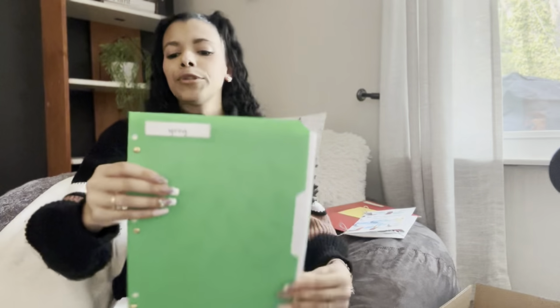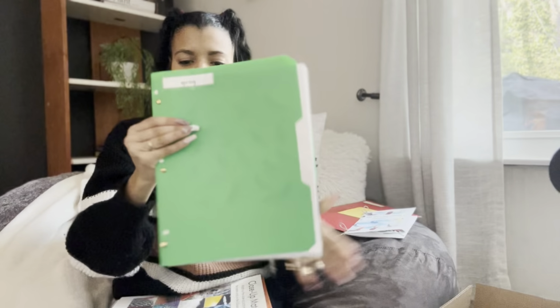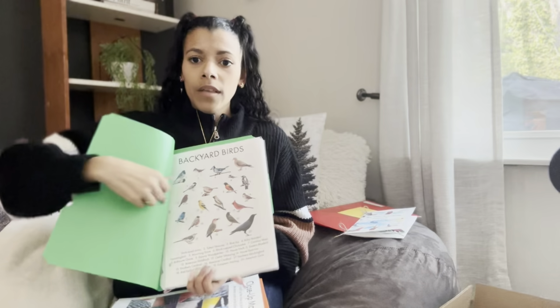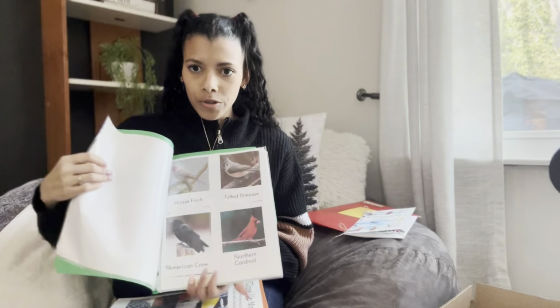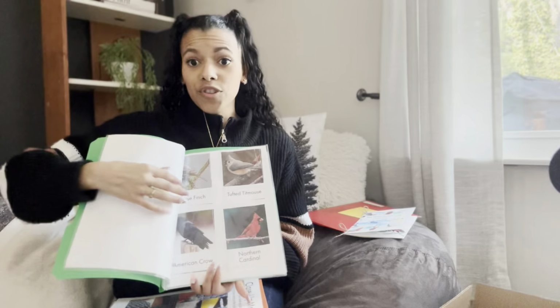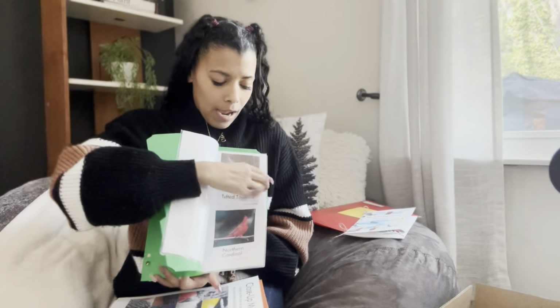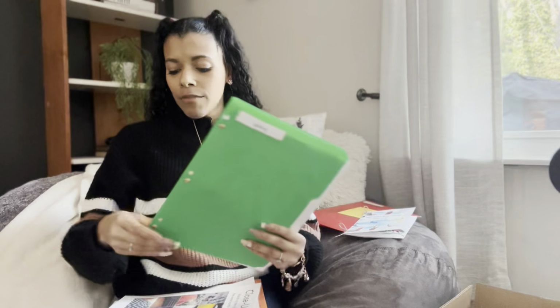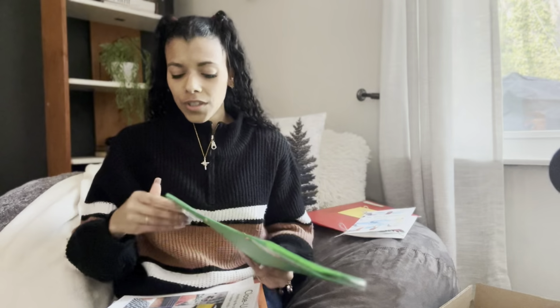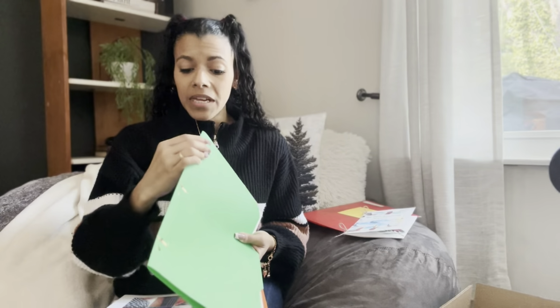Every season they have a folder. This is spring. I don't know if you can see it, but it's spring, and so they have all these backyard birds that just be around a house, and they actually started using this. I haven't fully started the lesson just yet. I'm going to wait till the very beginning of spring, but so far they love it.